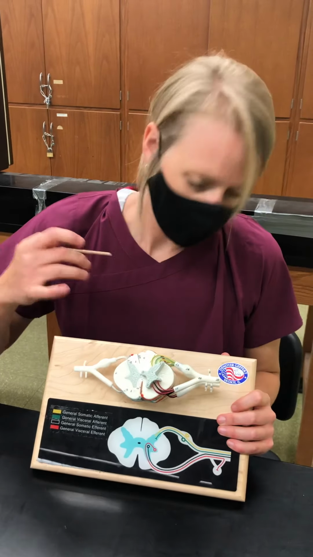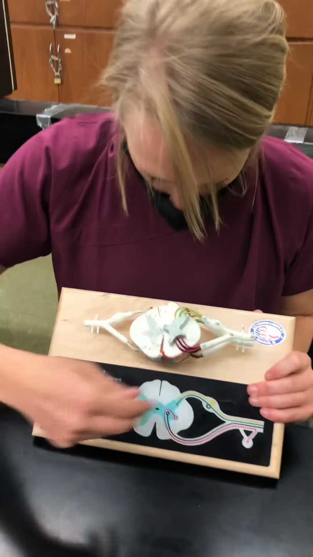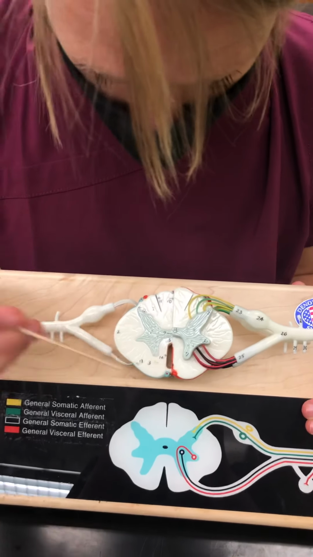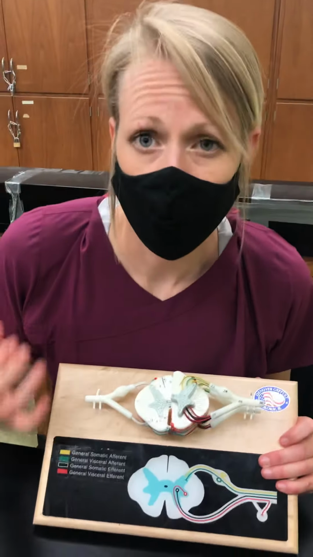All right, so let's hit the spinal cord. This is a dissected out spinal cord and a zoomed in spinal cord. What we can see is white matter, meaning they contain what is called myelin. They're covered by myelin, this fatty insulating layer. It also has proteins in it that are going to increase the transmission of an action potential.